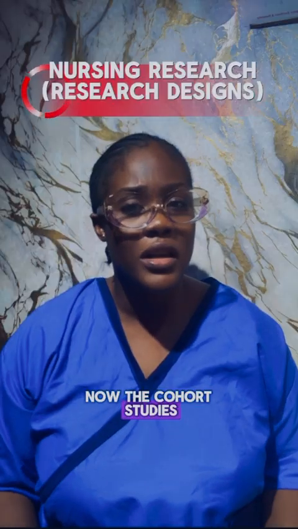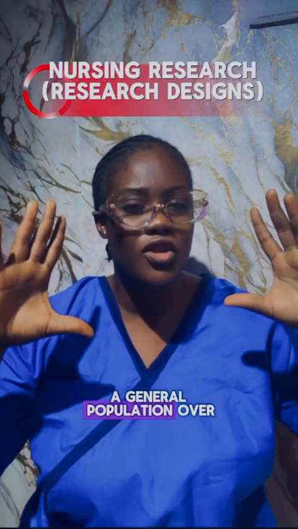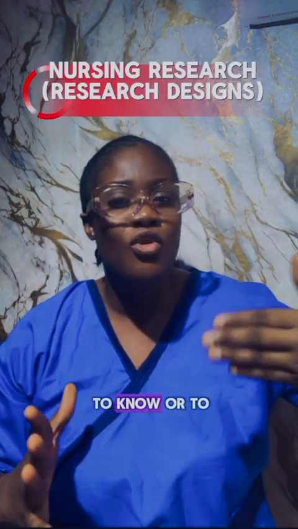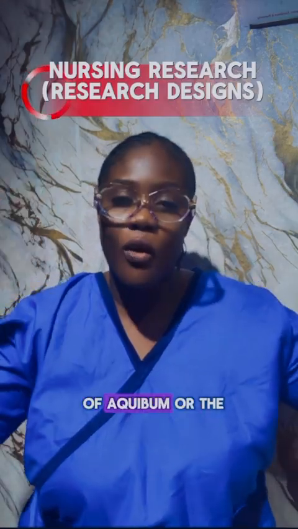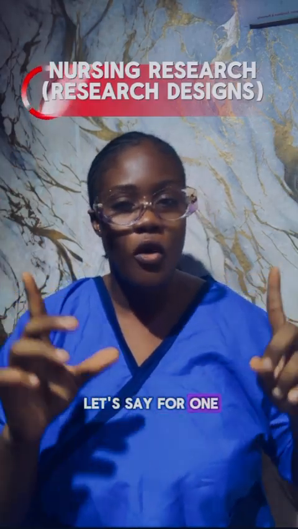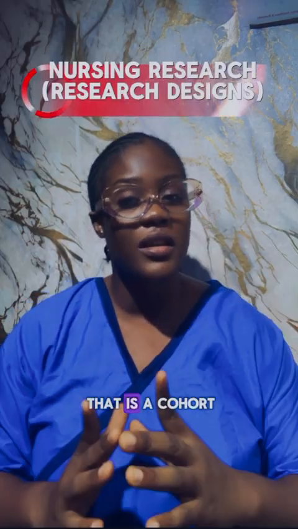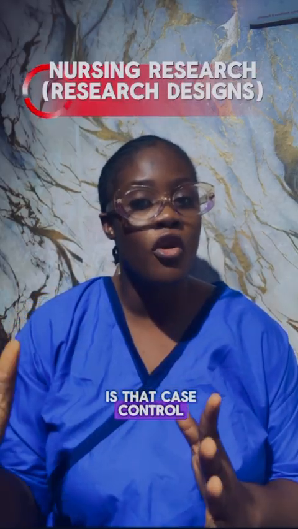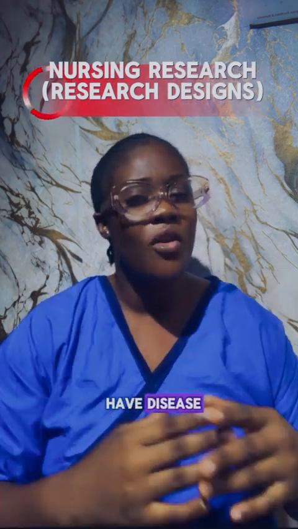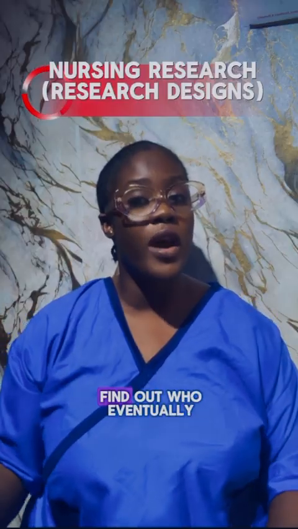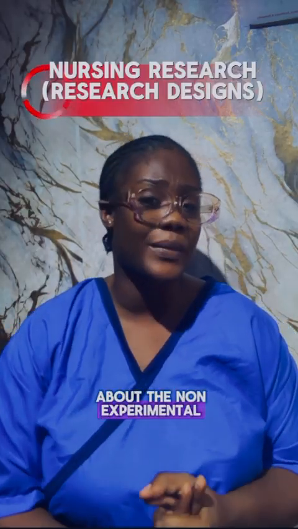Now the cohort study has to do with studying a general population over a period of time to observe who develops the disease first. You study the whole of Akwa Ibom or the whole of Nigeria, let's say for 1 year, to find out who will get HIV first, to find out who will have malaria first. That is a cohort study. So the difference is that in case control, you're studying both the disease people and the people that don't have the disease, while in cohort study, you're studying everybody to find out who eventually gets the disease. So that is all about the non-experimental research design.